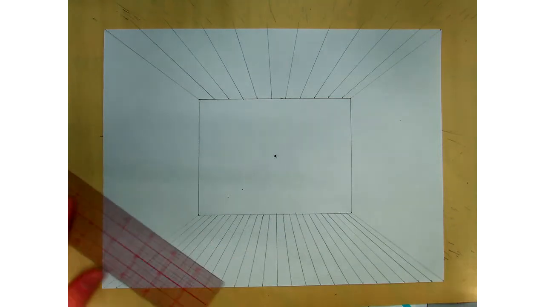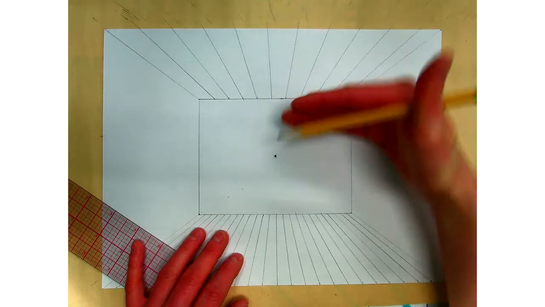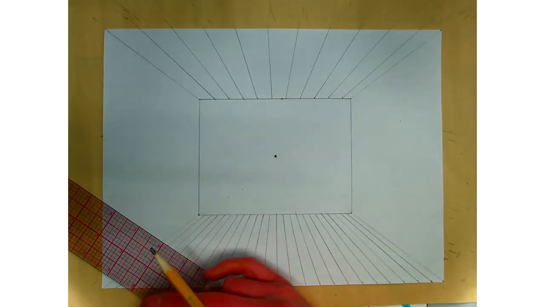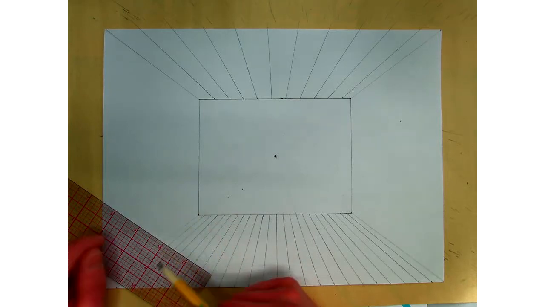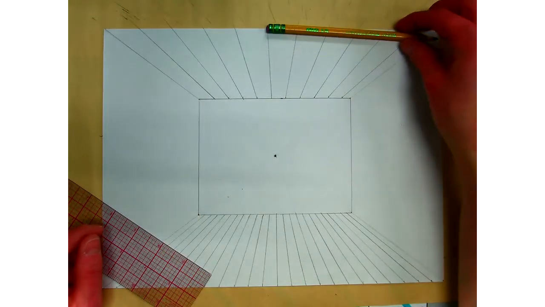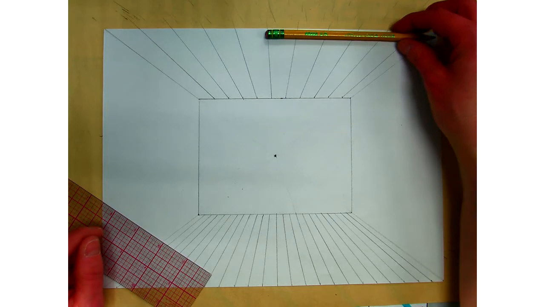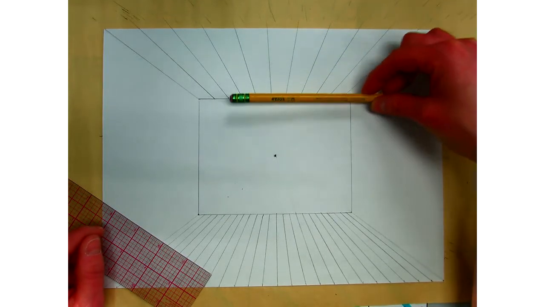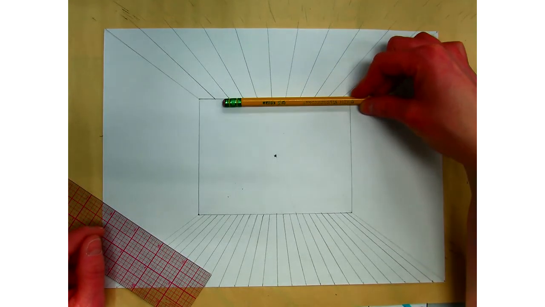All right, next. What we're going to do is we're going to have like tiles almost on the top. And you could switch this and make this your flooring if you wanted to, if you didn't like the design of tiles at the top. But to do that, we want the tiles to be bigger, closer to the edge of the paper, and get smaller as they go back towards the top edge of the back wall.